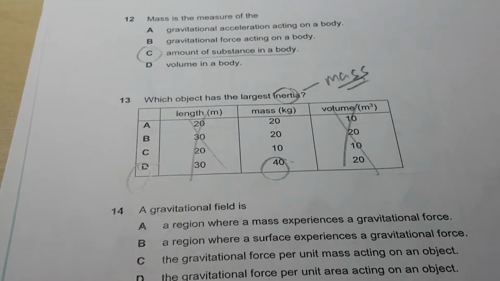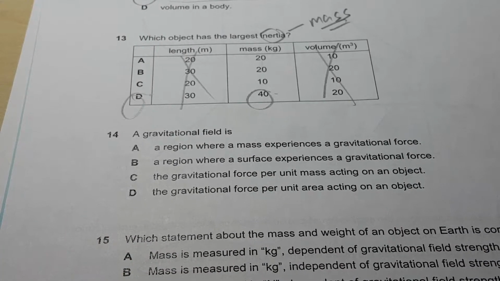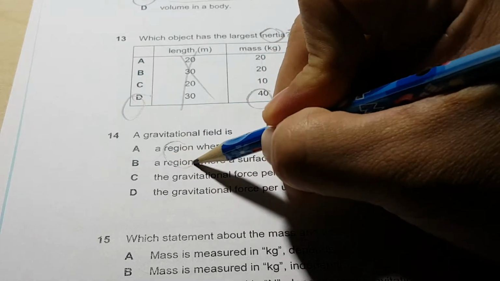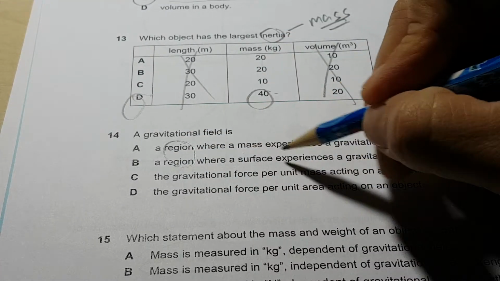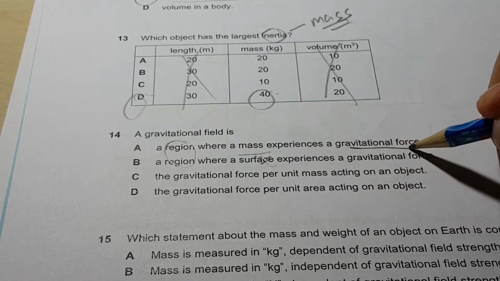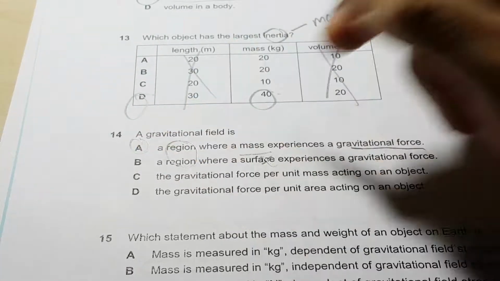Alright. Okay, question 14. Gravitational field, this one refer to definition, is basically a region where mass, nope, nothing to do with surface, mass experiences a gravitational force. So answer has to be A.